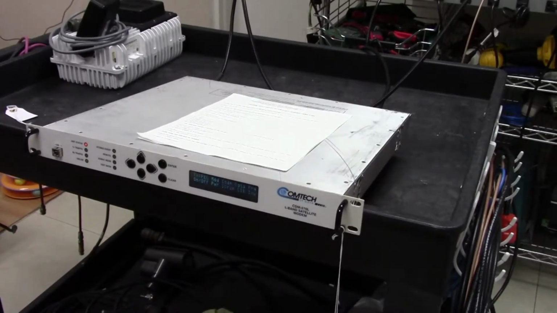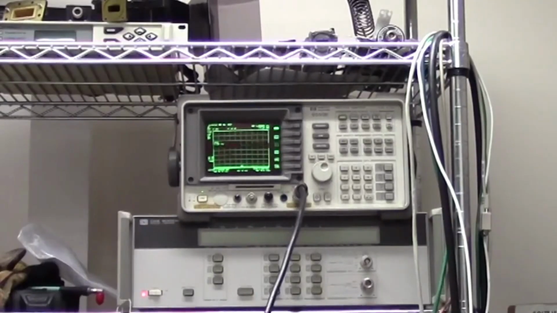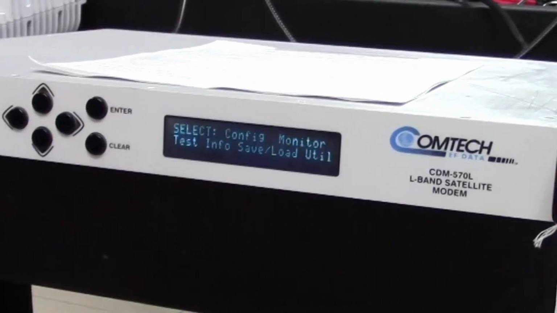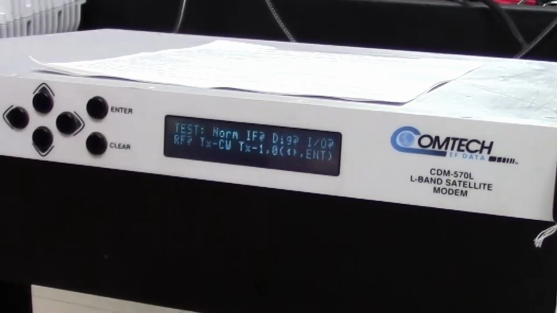The only two items that I'm going to use today are this CDM-570 modem that you're looking at and this HP spectrum analyzer. The moment I've got the output of the modem connected to the analyzer, the modem is turned off, there's no signal on it, but we'll get to that in a second. Okay, we're looking at the opening screen of the CDM-570L modem, and the first thing I'm going to do is go over to test. These are the choices: normal, IF digital loopback, IO loopback, RF and TX CW.